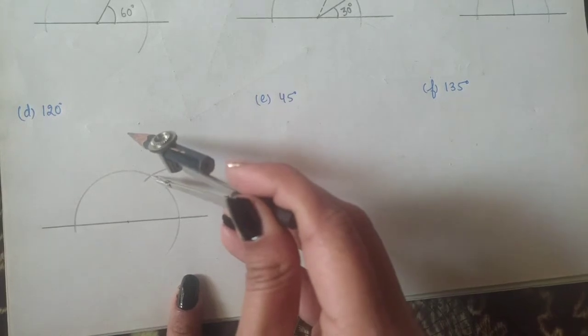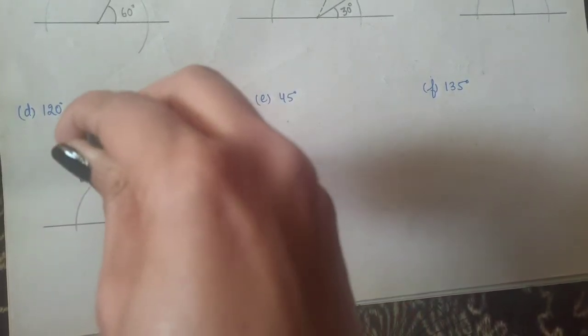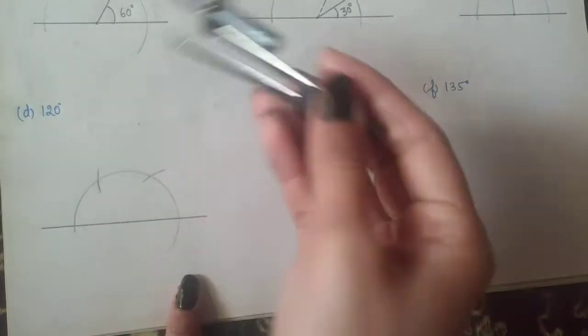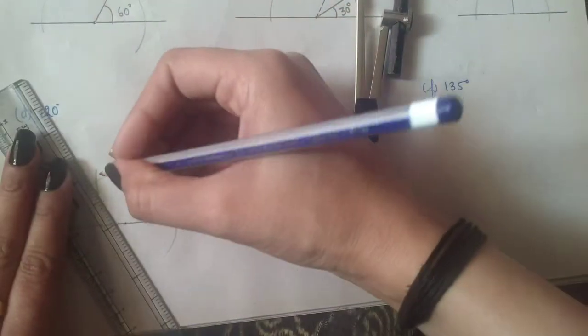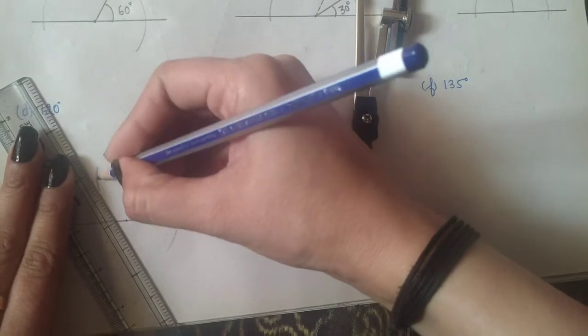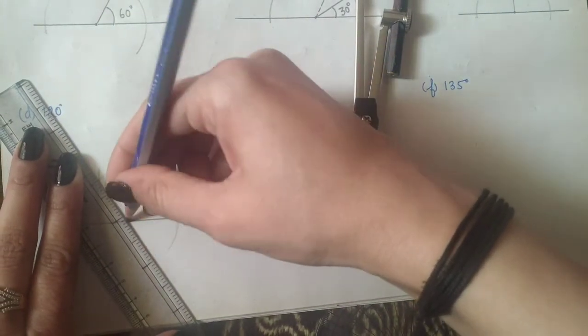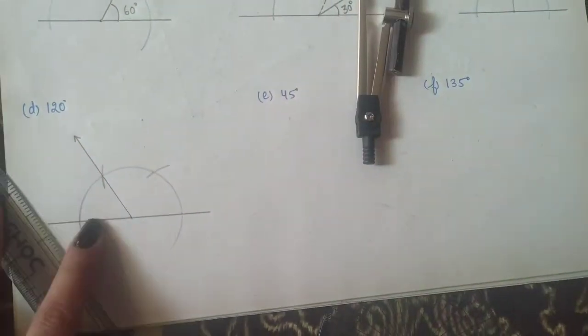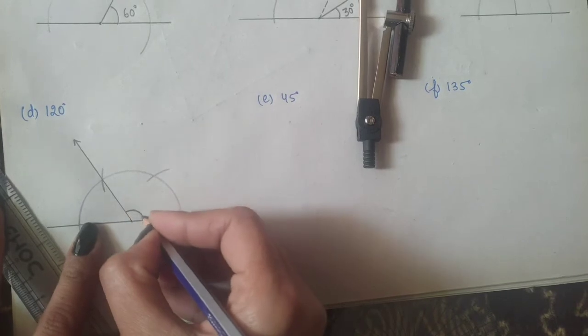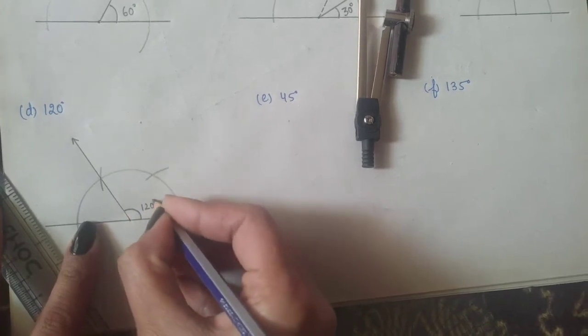Great. Keeping it at 60, you got 120. Hooray, we have done constructing 120 in just 2 seconds. You can always check your answer with the help of a protractor.